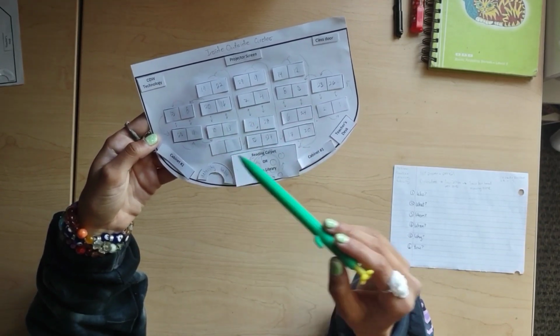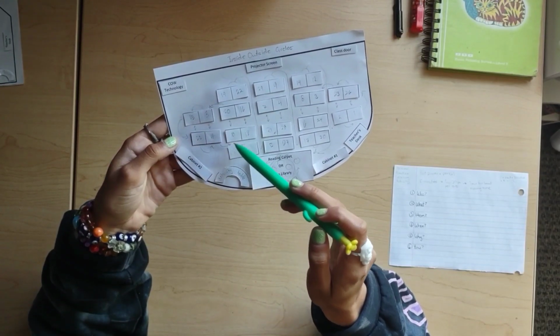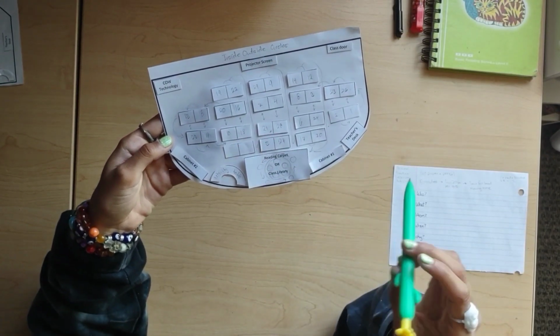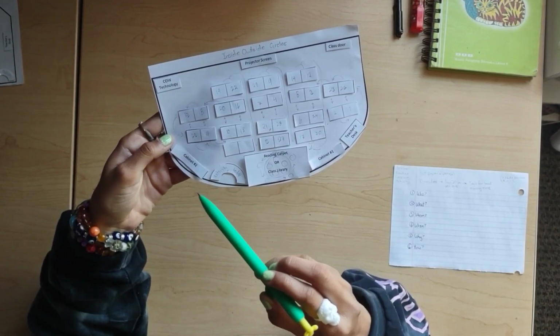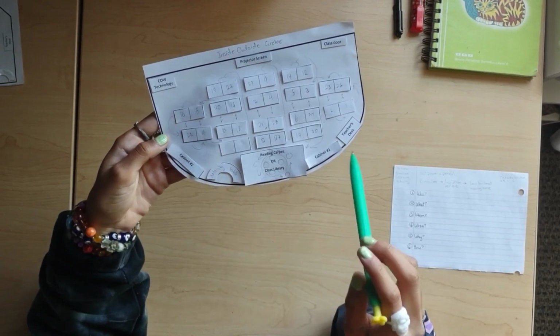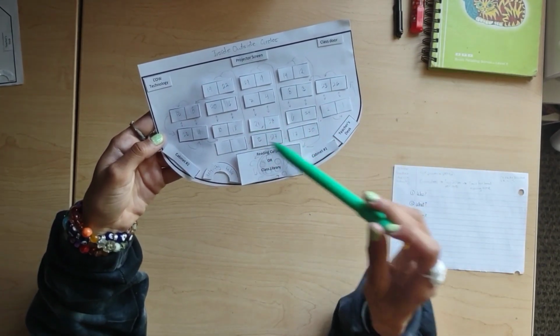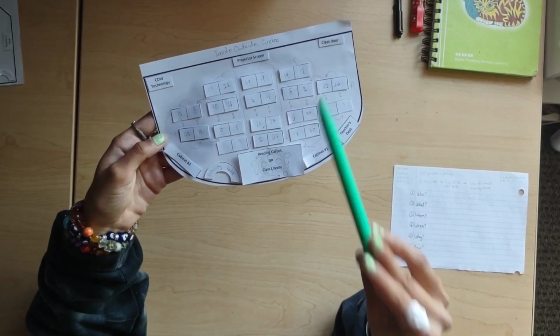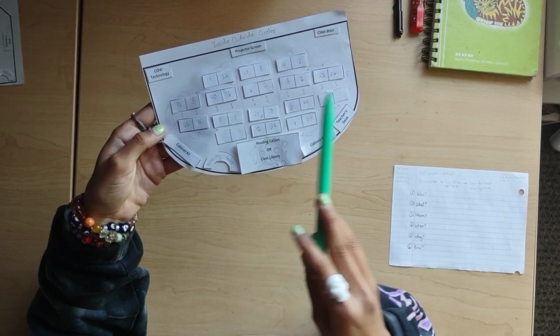Each student should have moved to their right 5 times. 1, 2, 3, 4, 5. Yeah, because their first seat is the first question. So they're going to move 5 more times to answer the last 5 questions. So 15 is now going to be seated where 21 is, and everybody else is going to be 5 seats over as well. So that's for the modified inside-outside circle.